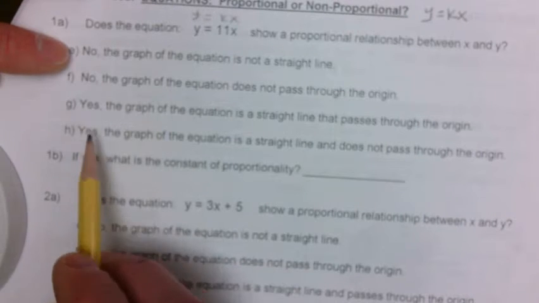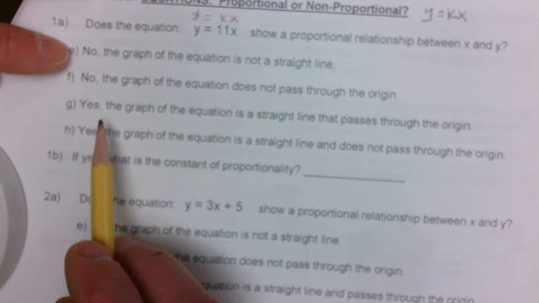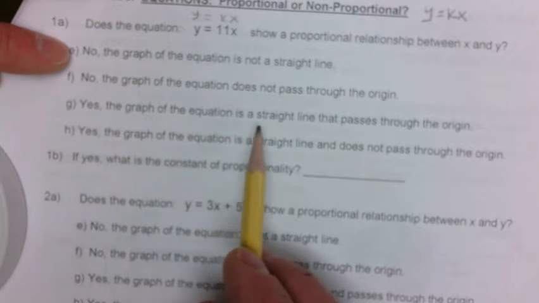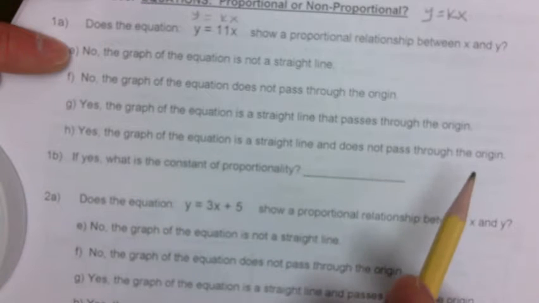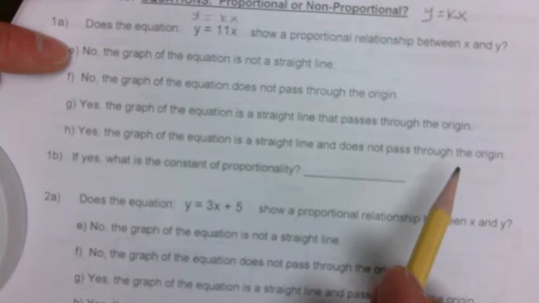Now there's a couple of choices here that say yes. One says the graph is an equation of a straight line that passes through the origin. The other one says the graph is an equation of a straight line that does not pass through the origin. Well, on a graph, the straight line would have to pass through the origin, so it can't be H, so it's going to have to be choice G. This is the equation of a line that would be straight and pass through the origin.